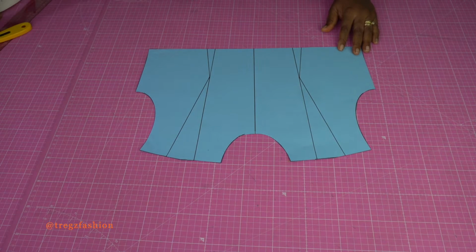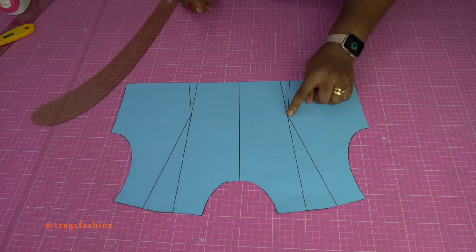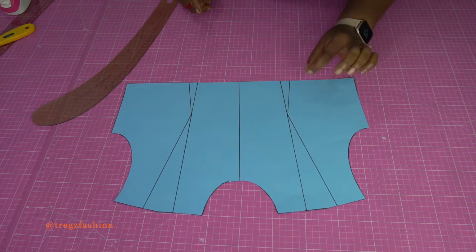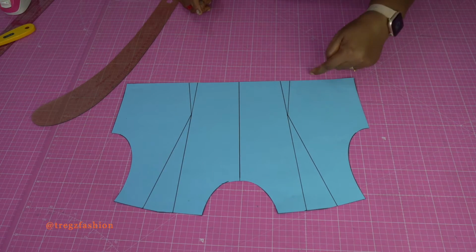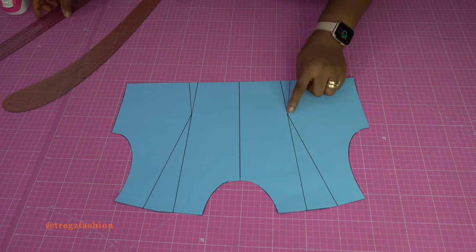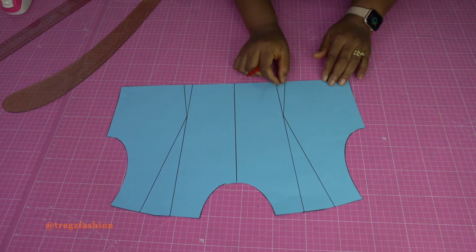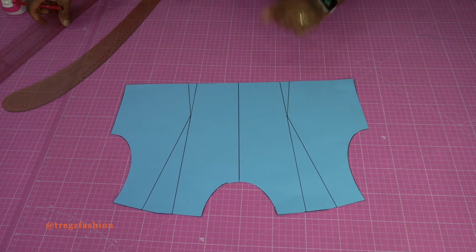The first thing we're going to do is, if you look at your design, you will notice that the waist darts here are not really darts, they are pleats. The pleat here comes in a curve, so we are going to create a curve for it as well. This dart is what we're actually going to use to create the pleats, the value of that dart.